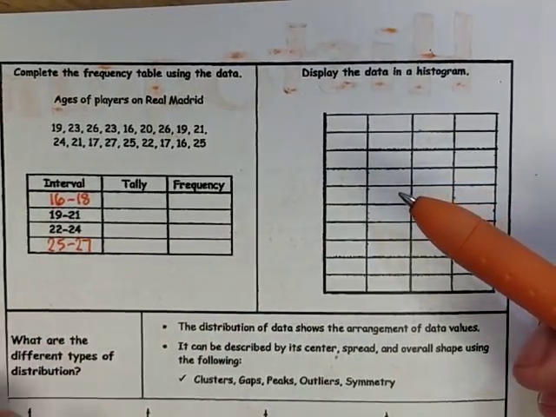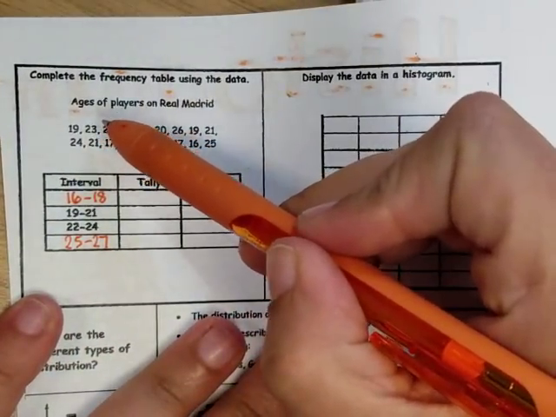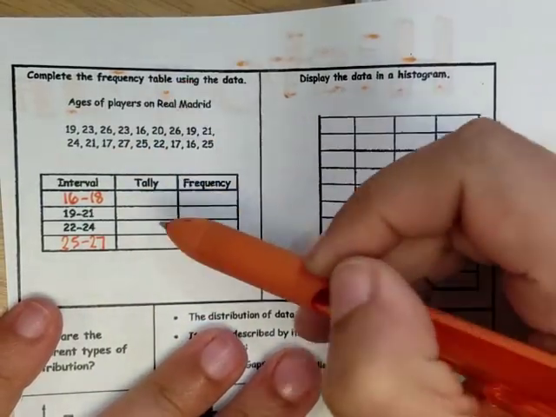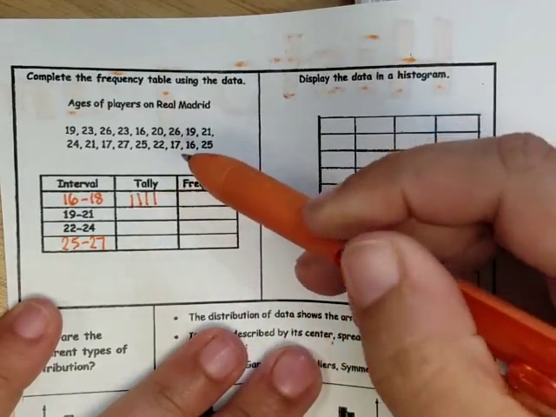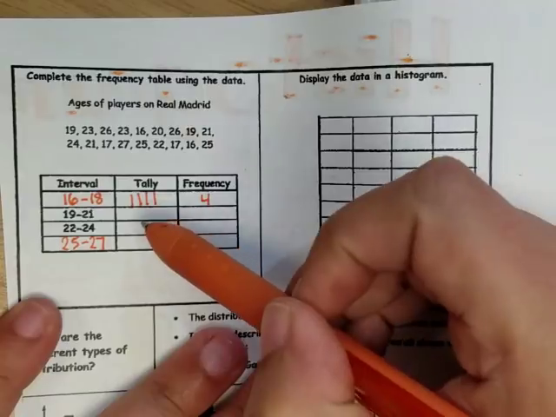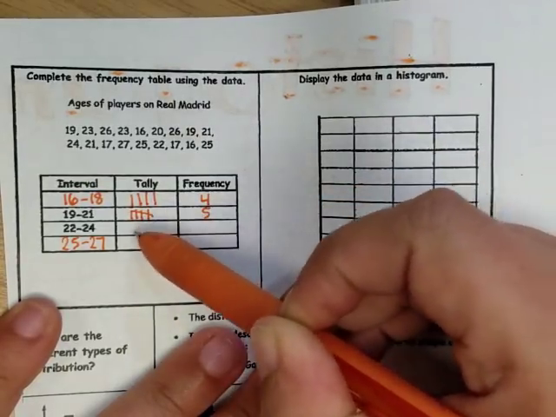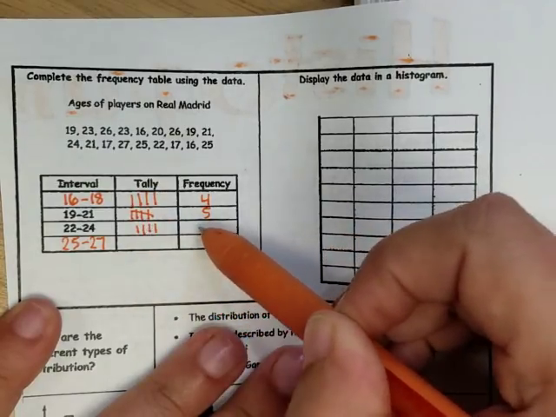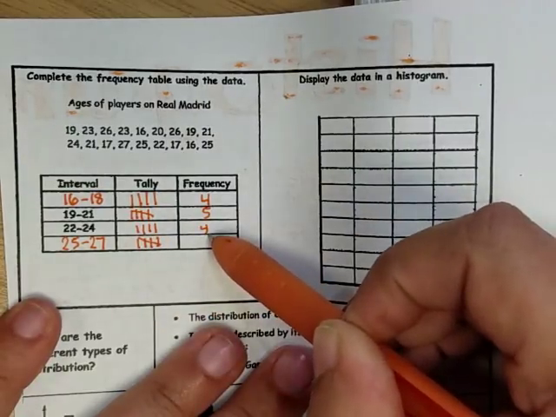All right. Now what we're going to do is just tally and go through our data. If you just go through it and tally through it, I've already done it on my copy over here to my left, and I'm just going to do it quickly to speed up the video. So I found 4 in that one, 5 in that group, 4 in this group, and then 5 in this group.